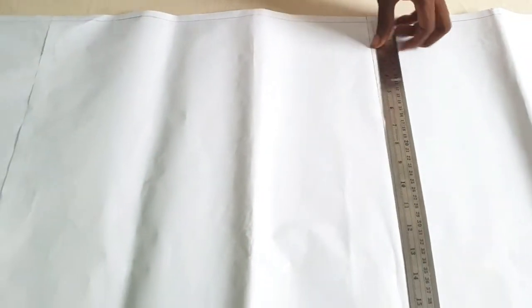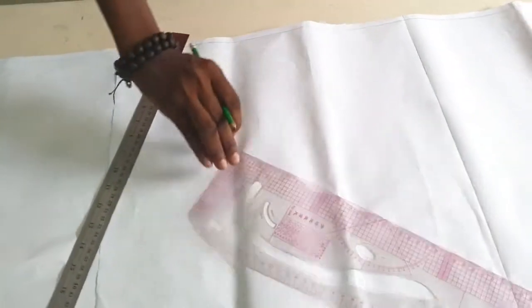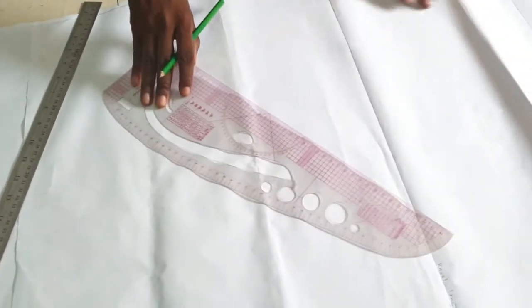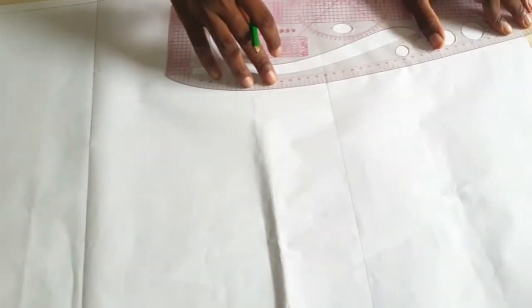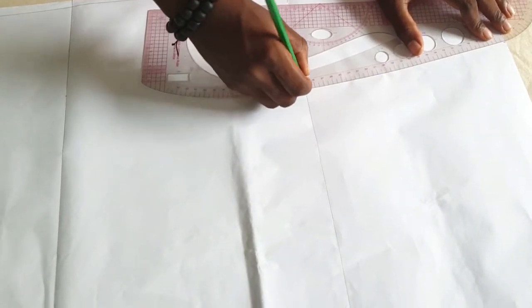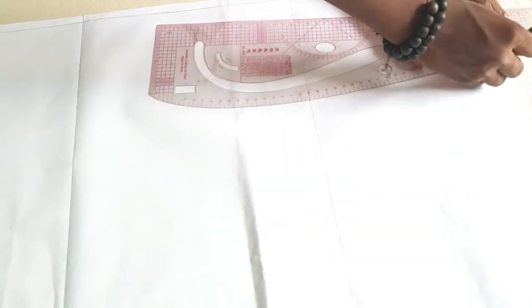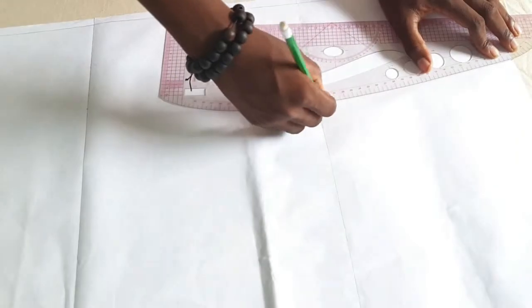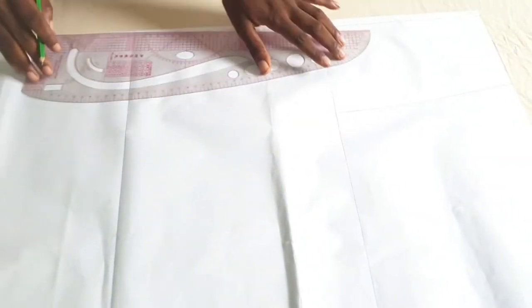Then we connect these points together with our pattern master. Like I said earlier, our body is not straight, so we need to achieve the curve. Can you see now?